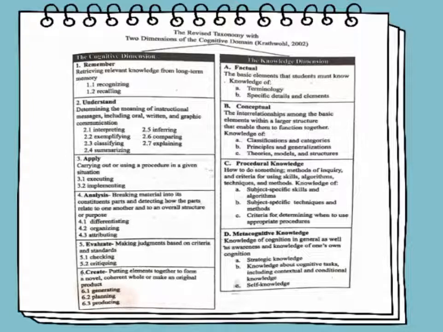So, lastly, we have the create. Ito naman yung paglalagay natin ng elements together para makabuo ng overall coherent whole or makaproduce tayo ng original product. So, ang under niya naman ay yung pag-generate, pagpaplano, at pag-produce.